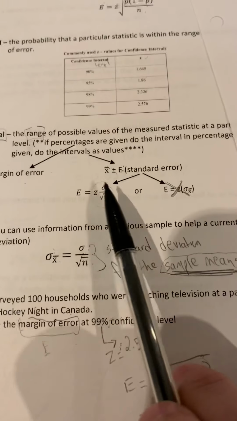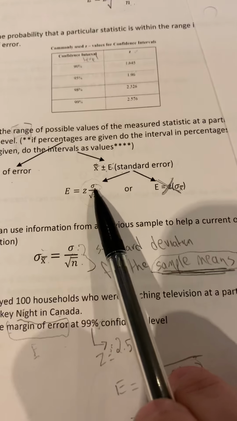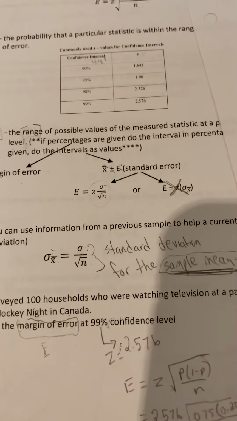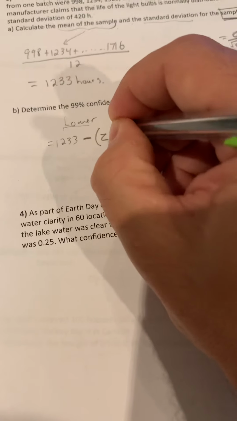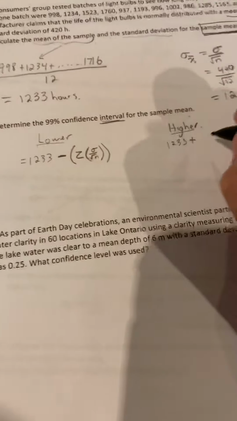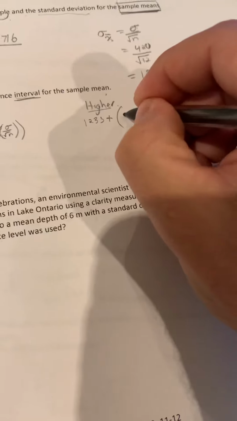So our standard error is Z times standard deviation divided by the square root of n. So minus Z times that, and I'm going to add it on this side as well.